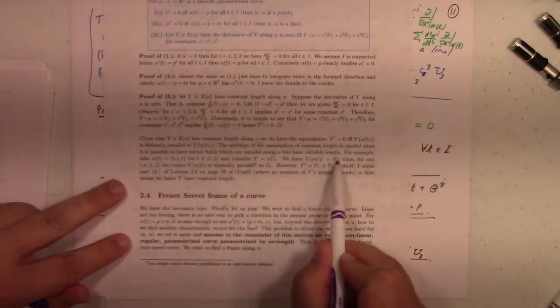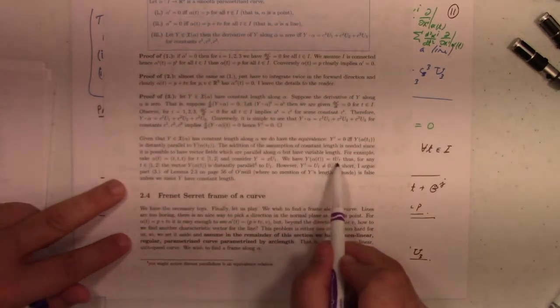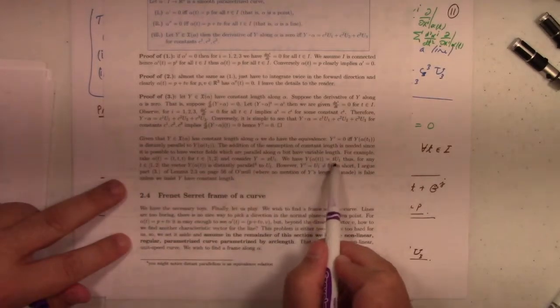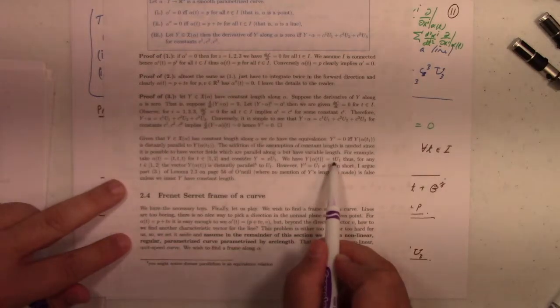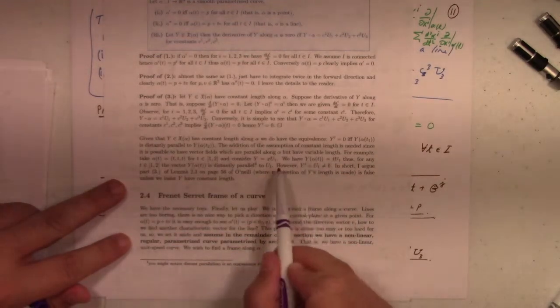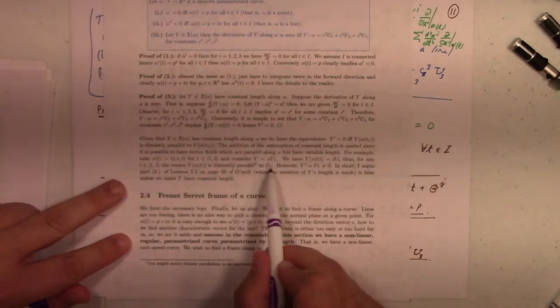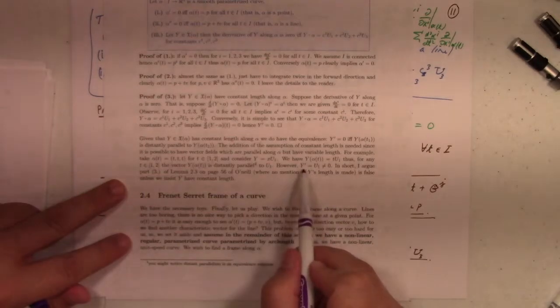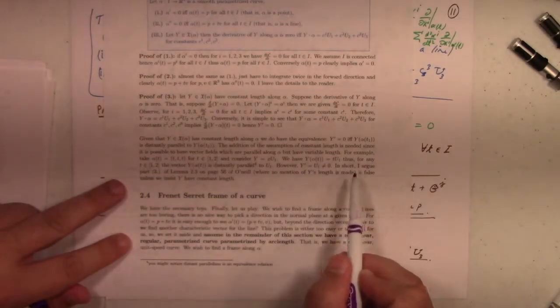So pretty clearly the length of Y of alpha of t is not constant, it depends on t. But on the other hand, certainly t u1 for t being positive is definitely distantly parallel to u1, right? But Y prime is not 0. In fact, Y prime is u1, which is not equal to 0.